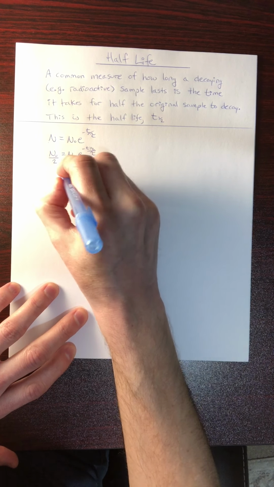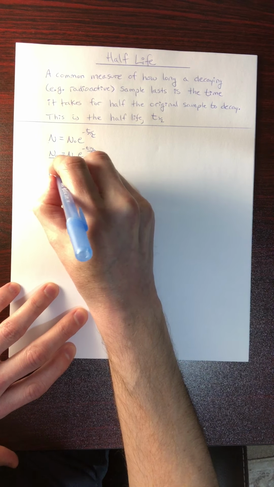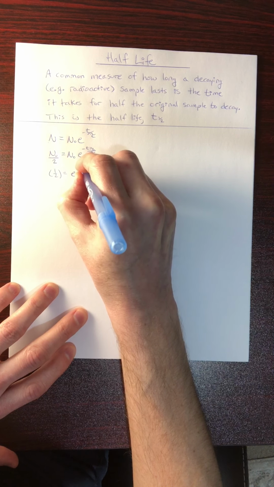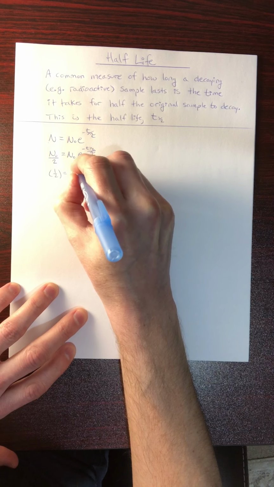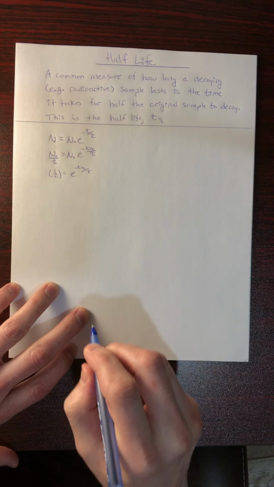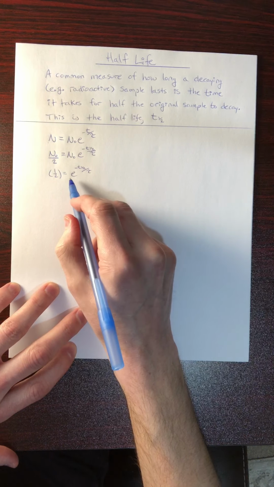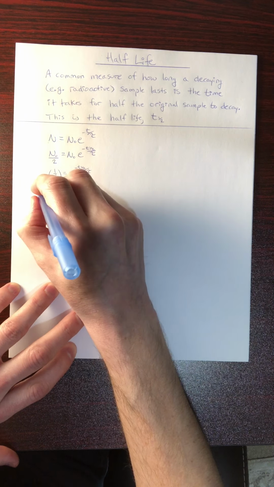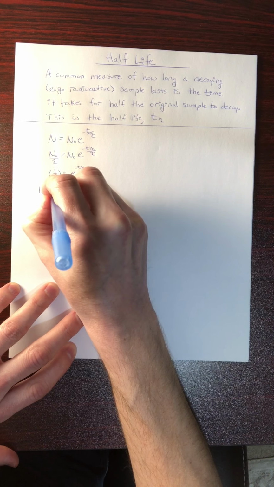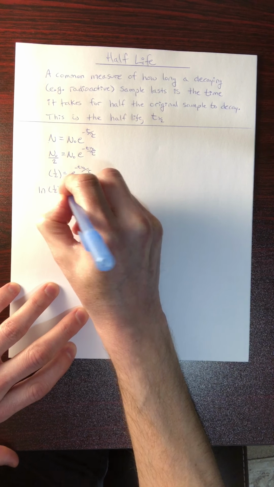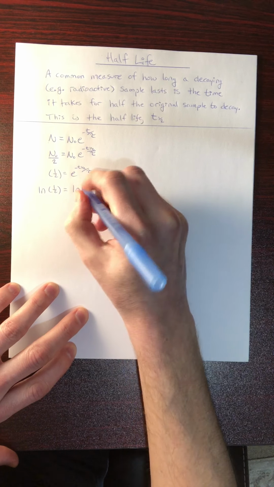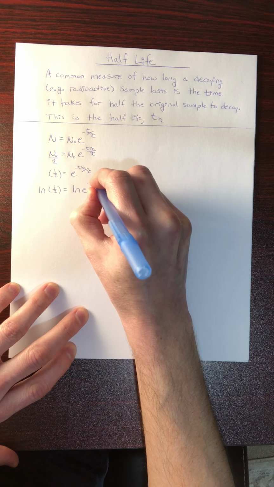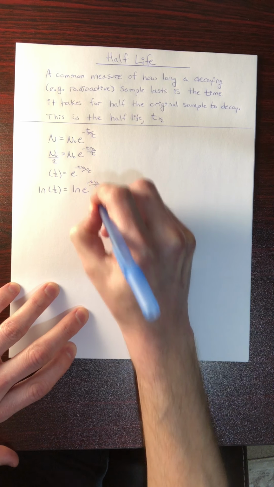So these two cancel, and so we get 1/2 on this side is equal to our exponential term, e to the minus T1/2 over tau. Okay. Now I want to get rid of this exponential, so I'm going to take the ln of both sides. So I'm going to have ln 1/2 is equal to ln of e to the negative T1/2 over tau.